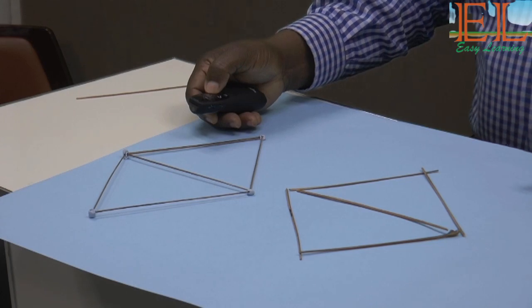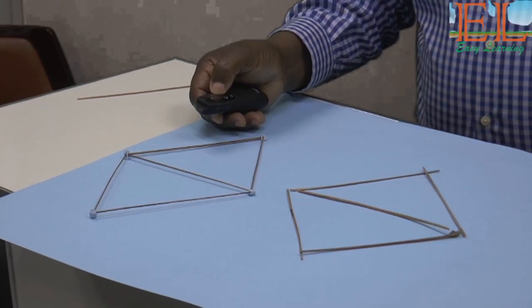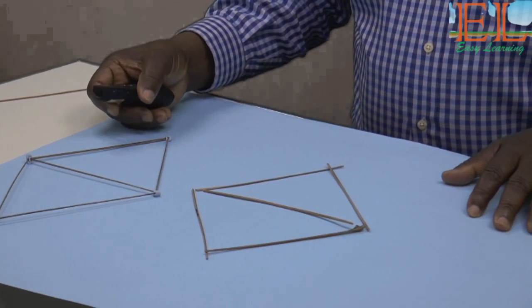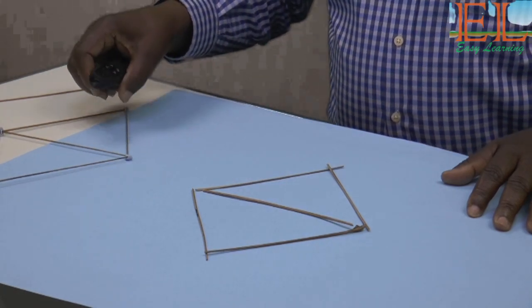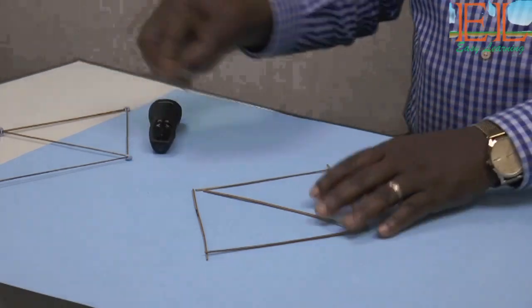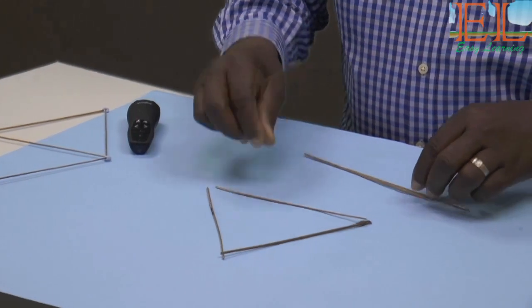Then the next starter, also still on moving matchsticks. So here, make 4 triangles with 6 matchsticks. In this case, we can demonstrate it also with this. So we have 6 matchsticks here, and we are making 4 triangles.